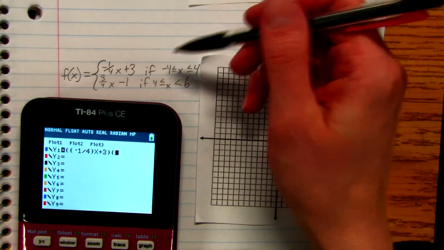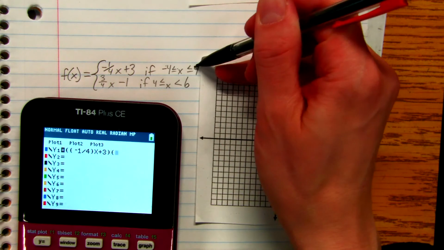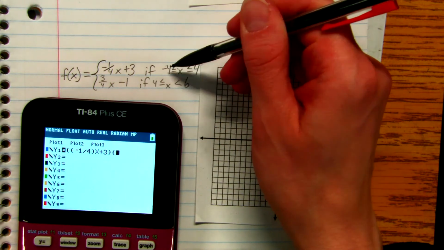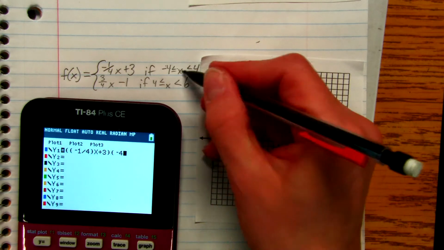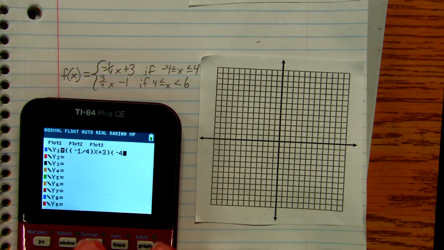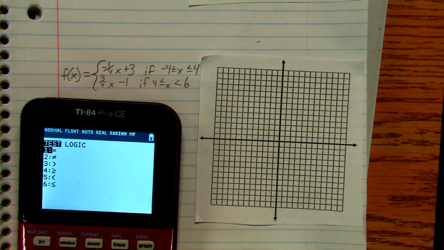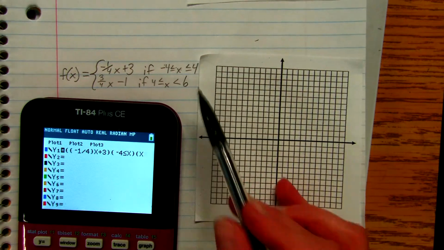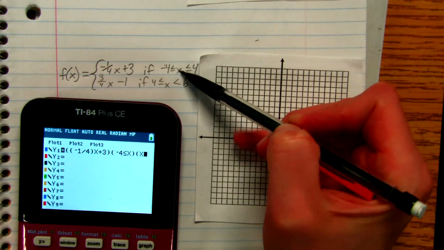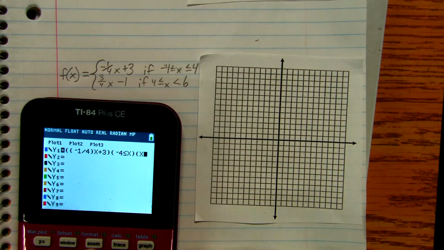So you can't put all 3 of these things in the same parentheses. I have to do negative 4 is less than or equal to x first. So I'm going to go into my second test, less than or equal to x, and close the parentheses. And then I open another parentheses and put x is less than or equal to 4. So you have to break this apart and put x in both of them. It's just how the calculators are programmed.